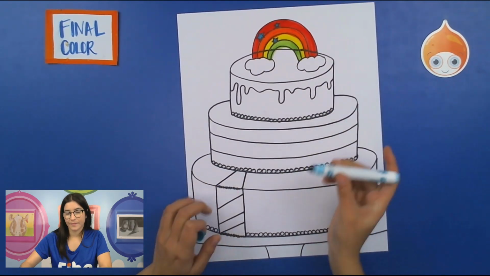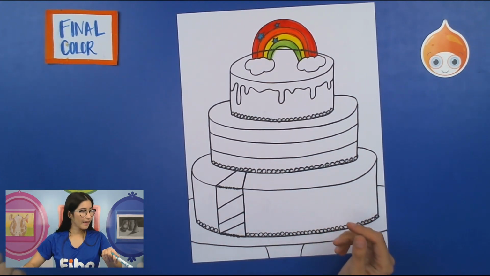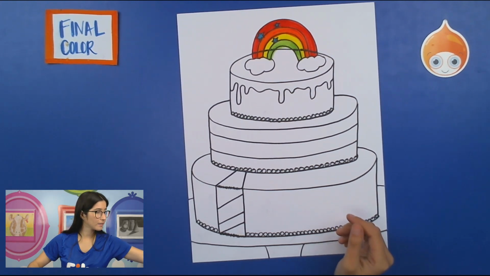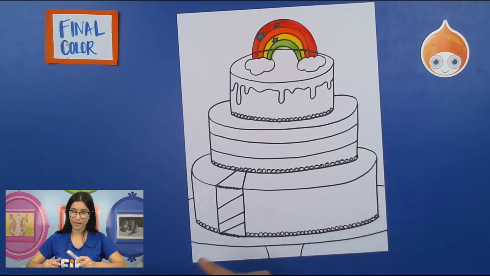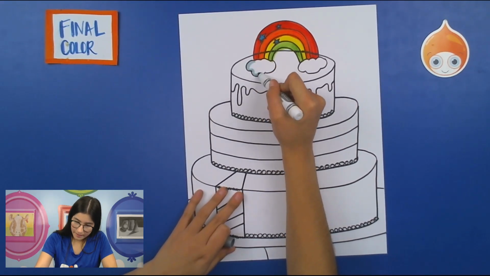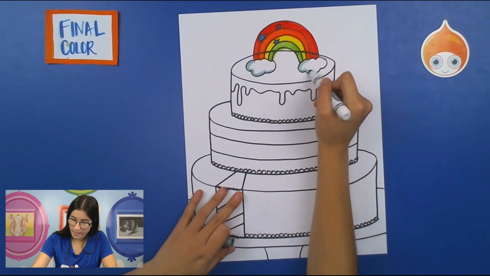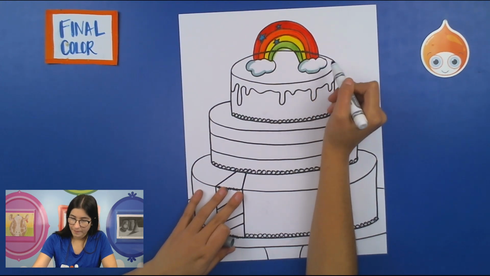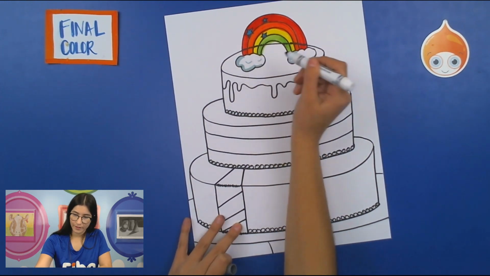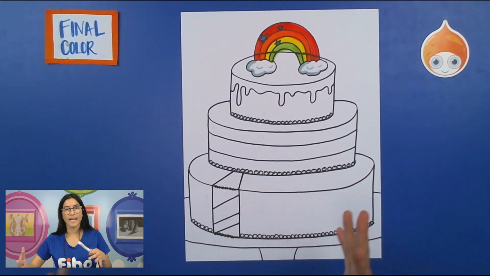All right. Now that I have my rainbow filled in, I have my clouds. If you want to color your clouds in with a specific color, you can do that if you have clouds. But I think I'm just going to add a little bit of shading. So I'm going to take my gray here. Just add shading to one side. Maybe add a couple of curved lines for some detail and texture.